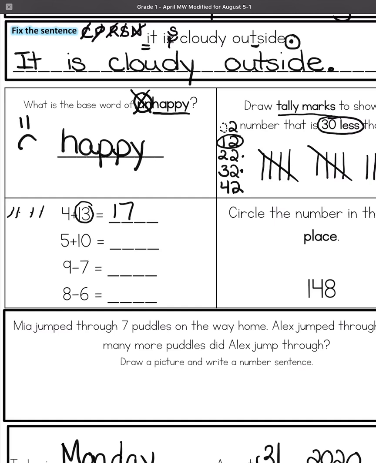Those little marks right there are just to help me. Again, I have 10 as my big number. I'm going to add 5: 1, 2, 3, 4, 5. So we'll start at 10, 11, 12, 13, 14, 15.